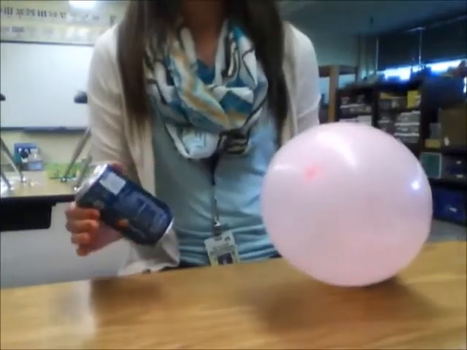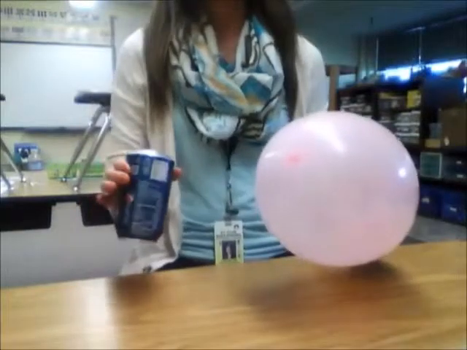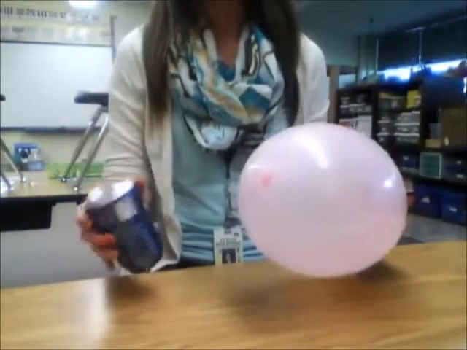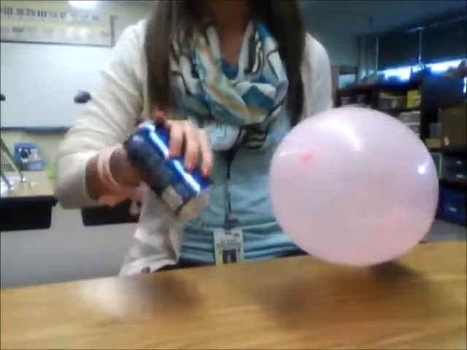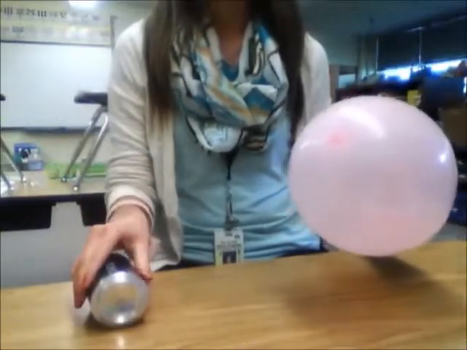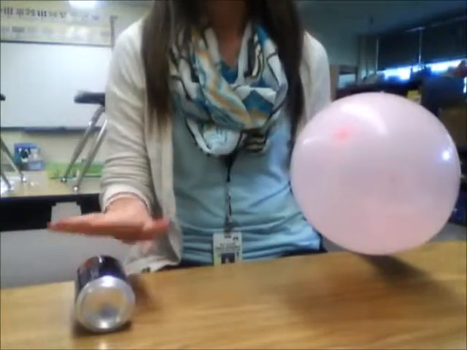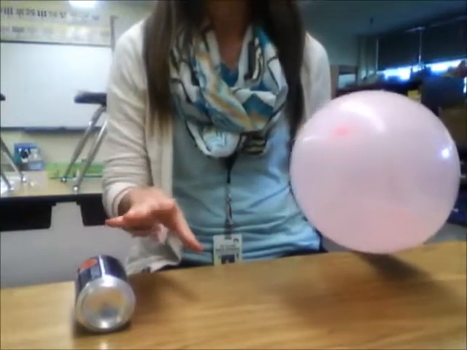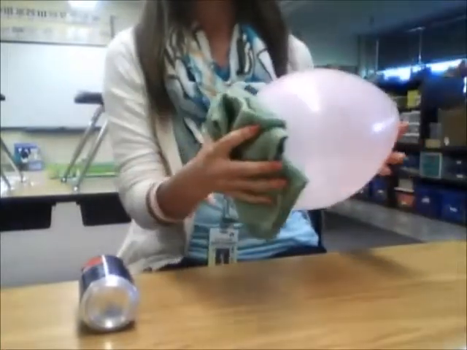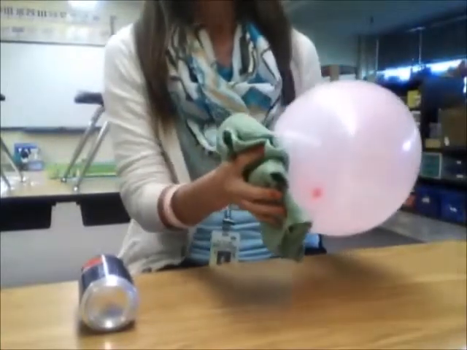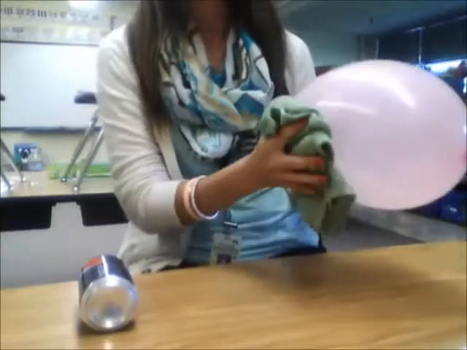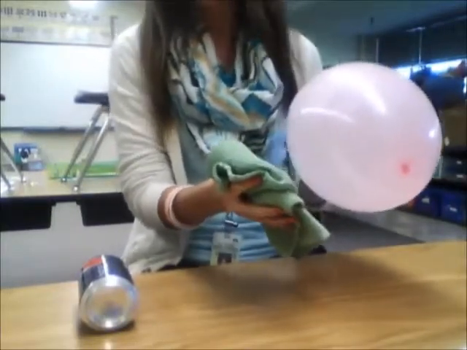Now that you know how the experiment is going to go, I'm going to show you how to set it up to make sure it goes just right. So first, take your aluminum can, lay it down on the table like this, and just set it somewhere on the floor. Just make sure it's on a flat surface or a table. And then you're going to take your towel and your balloon, and you're going to rub the balloon. It's probably better if it's on the side of the balloon, just to get more of a reaction.